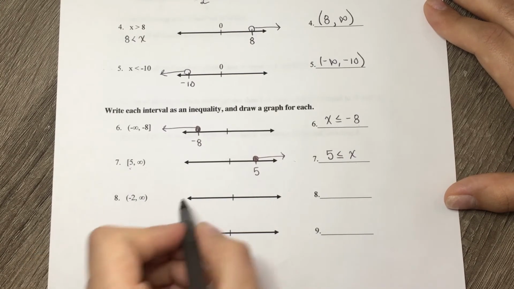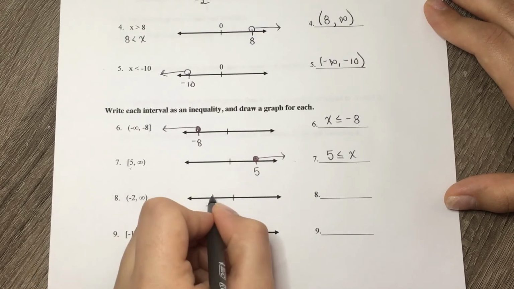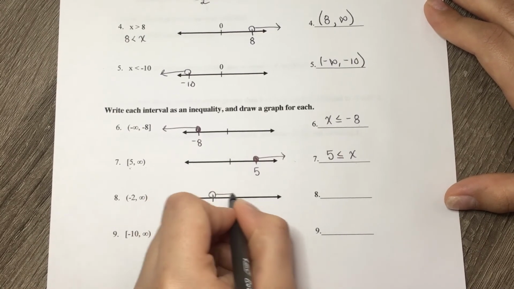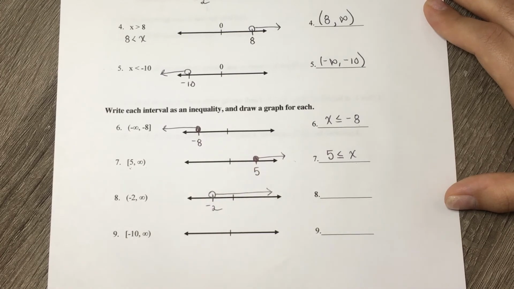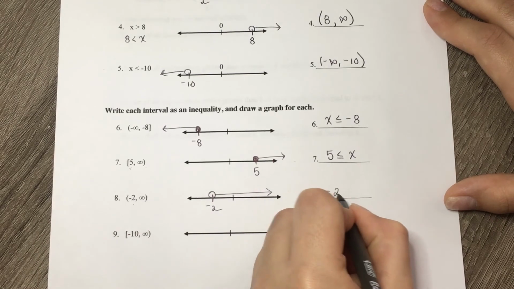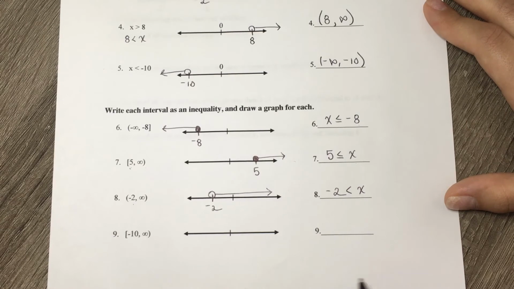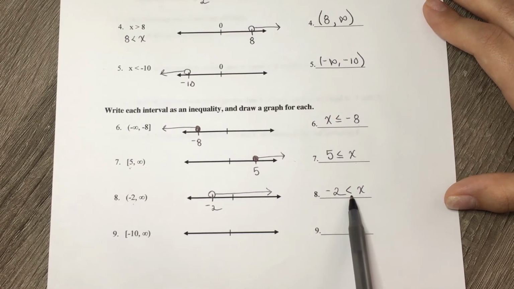All right, taking a look at this one, -2 to infinity. I'm not inclusive of the -2, so I have an open circle, and I go all the way up to infinity. Looking at that inequality notation, my lower bound is -2, and that's going to be less than x, and I can't be equal to x. Or I can write x is greater than -2.